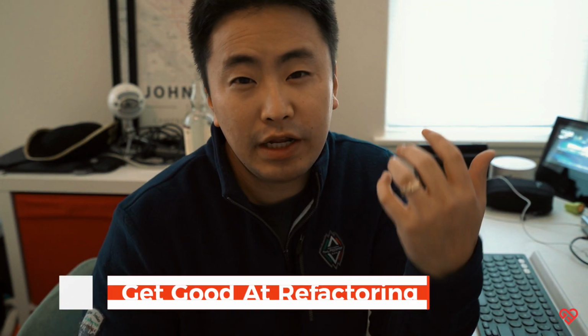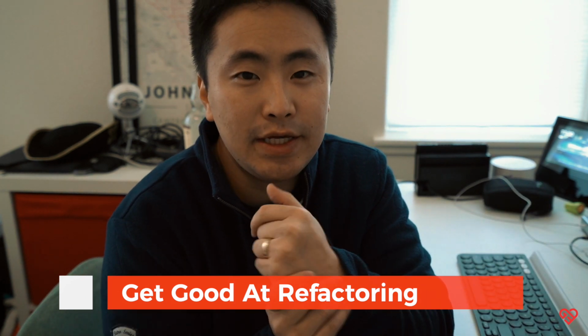So the final tip that I have for you guys is get good at refactoring. And the thing is, refactoring can be very daunting when you're first starting out. If you have a piece of code that's working, you really don't want to touch it. That's how it was for me when I was first starting out. I had this piece of code, it was working, it took me forever to figure out all the bits and edge cases, and it took forever for me to get this thing in the first place. So I'm like, why should I refactor this?